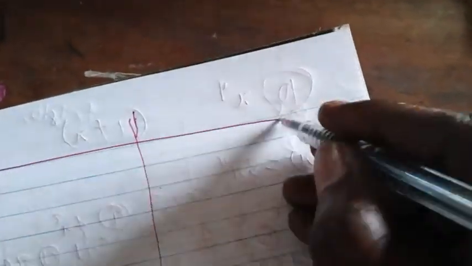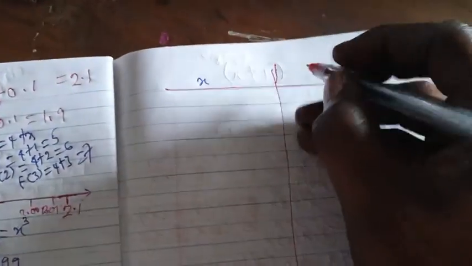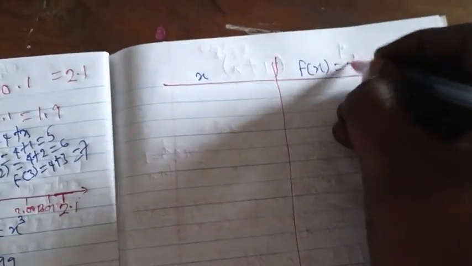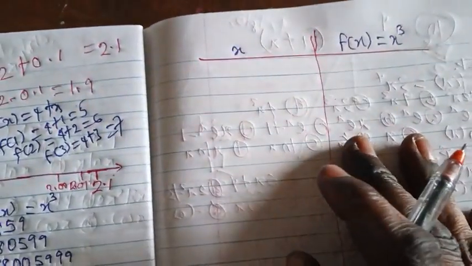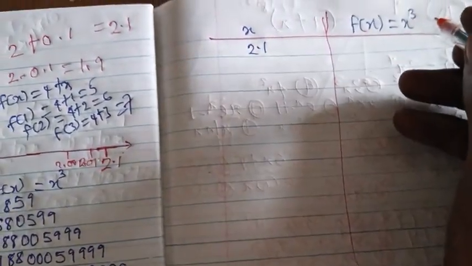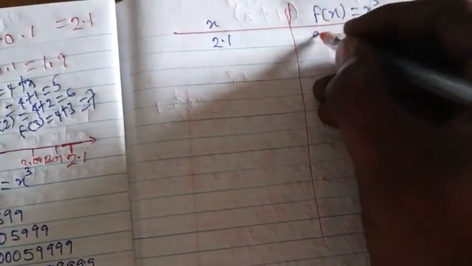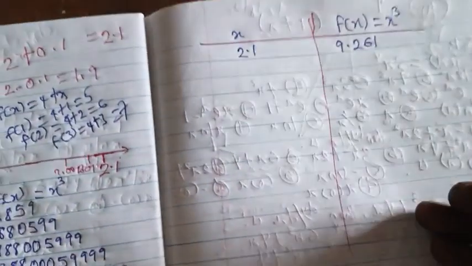Let's now continue. Still the same function. Our input is x, our output is f of x, which is x cubed. Our starting point is 2.1. Now we cube 2.1, 2.1 raised to power 3, and you should get 9.261.